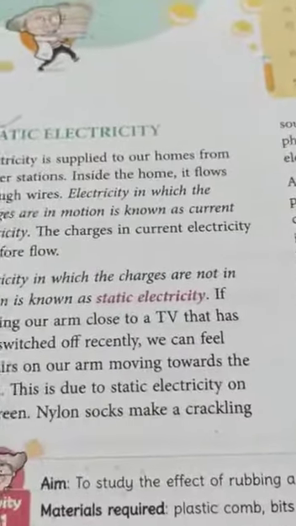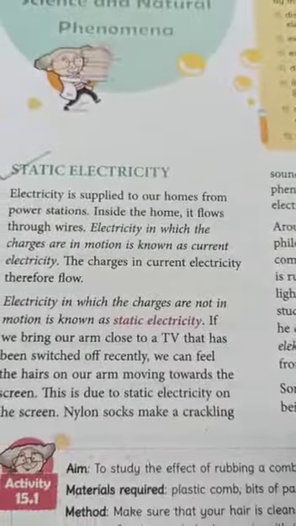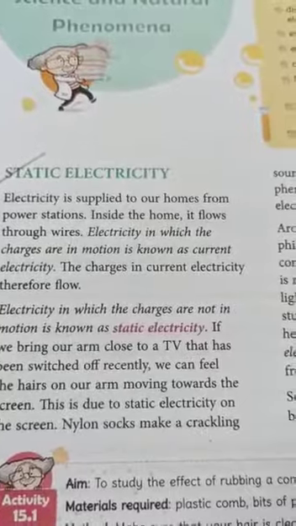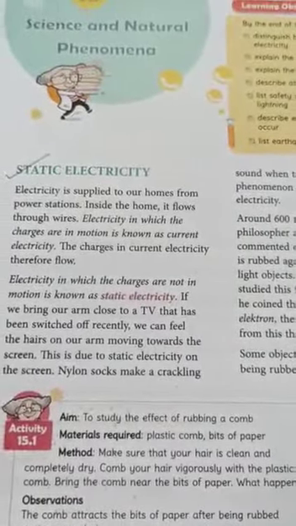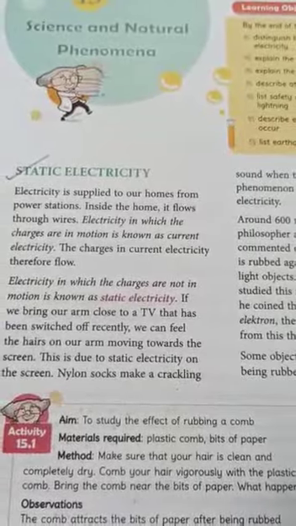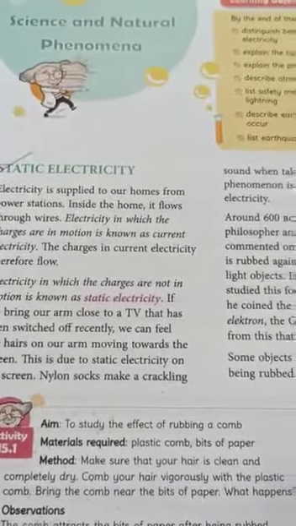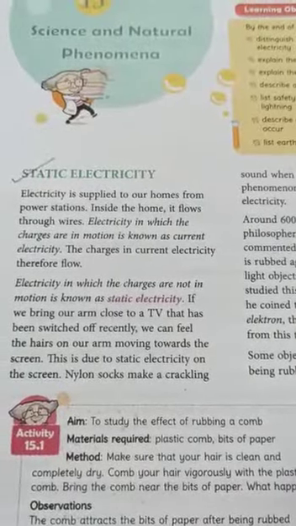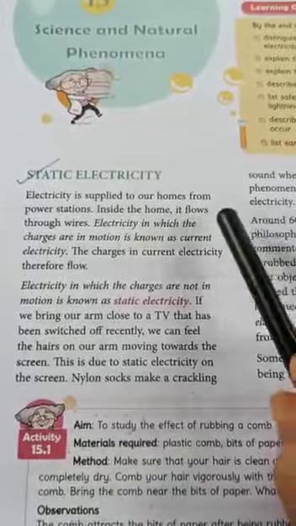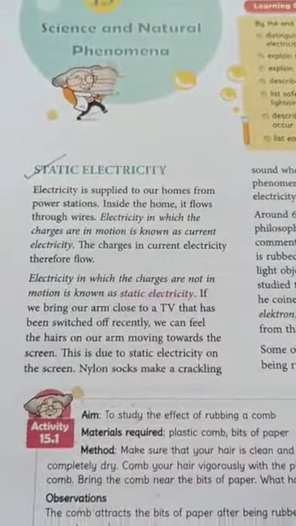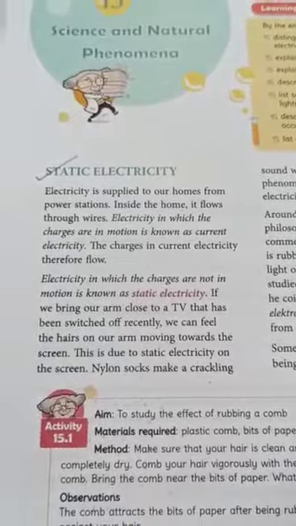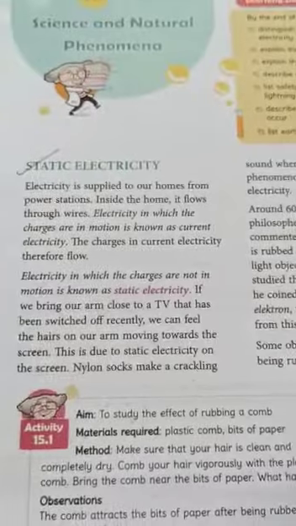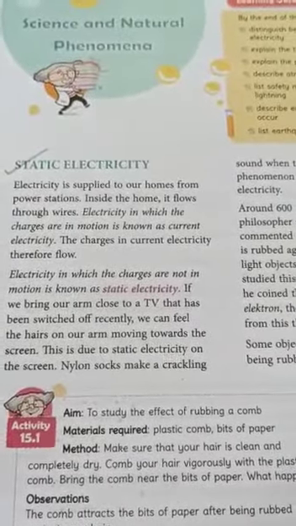We all have electricity at home, isn't it? Electricity is supplied to our homes from different power stations through electric wires. In electric current, there is a flow of charges. When the charges are in motion, that electricity is called current electricity. And when the charges are not in motion, when they are at rest, it is called static electricity.